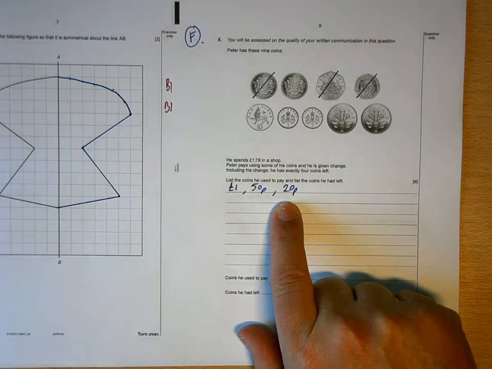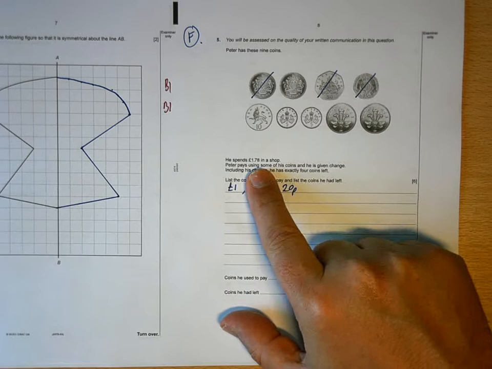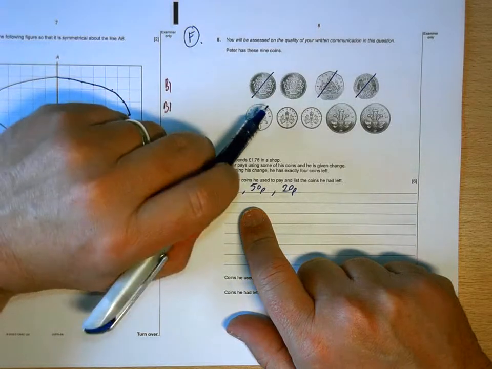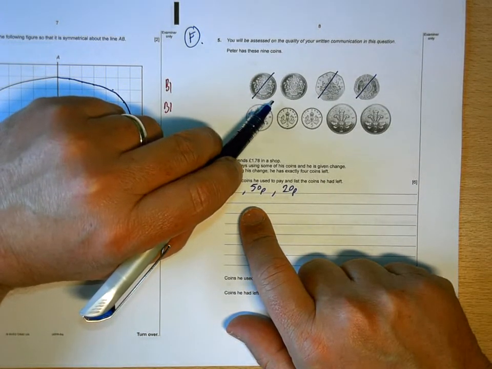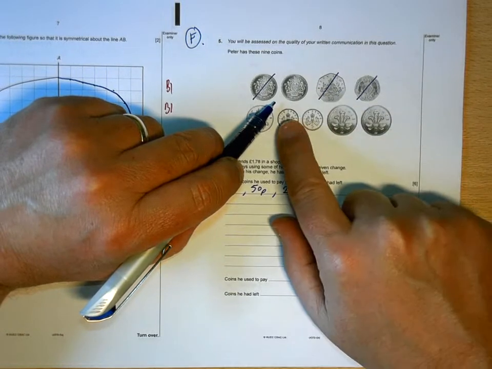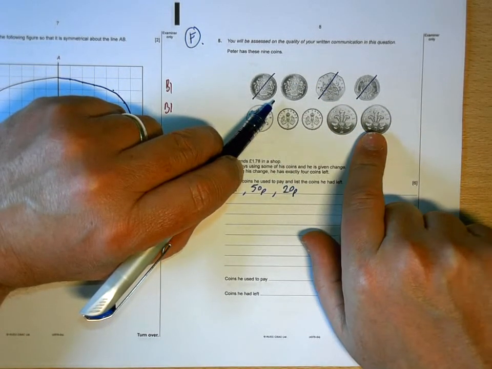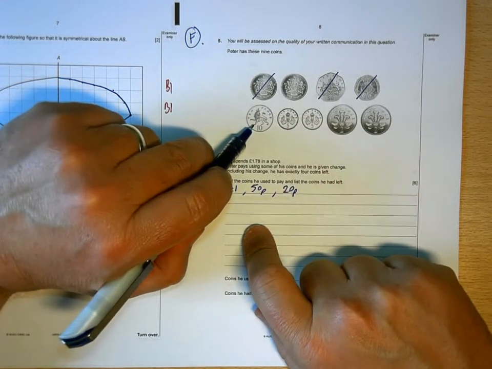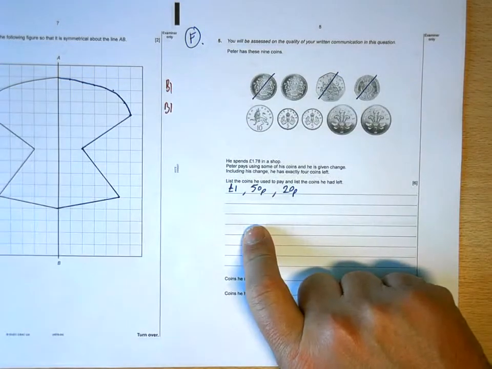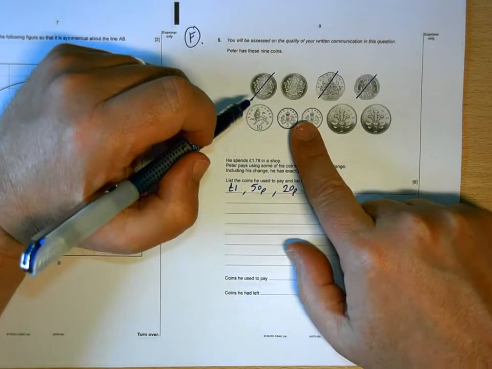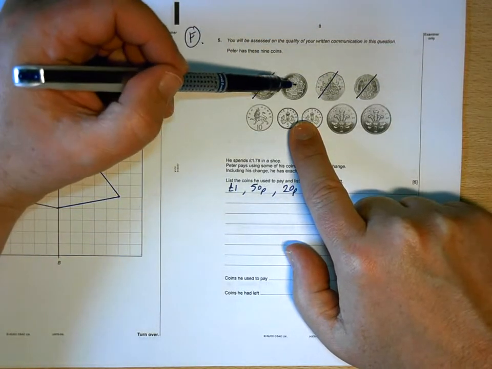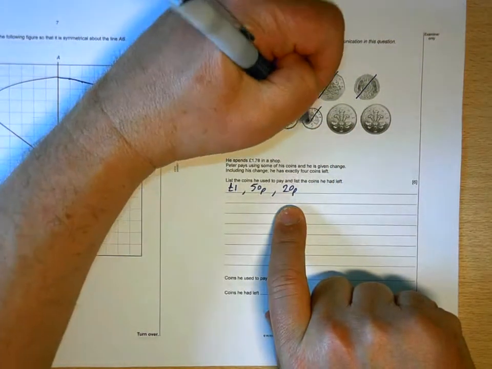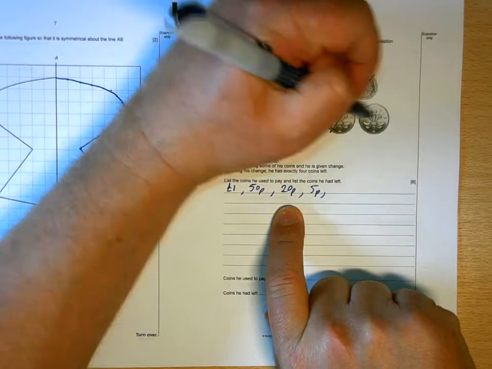Now, in order to make 178, if he gave the 10 pence, that would be £1.80, but that means he's already got 1, 2, 3, 4, 5 coins in his pocket, and he's going to be given more. So he can't be using the 10 pence. If he uses the 2 5s, then he'd be in the same boat, that he'd already have 4 in his pocket. So I'm going to say he's going to use the 5 pence and the 2 and the 2.